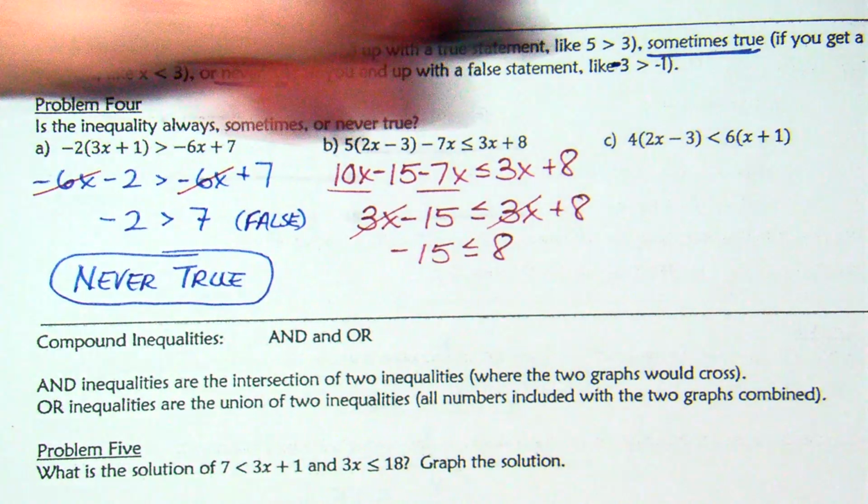And I'm not saying you have to write true and false next to them before you write the always or never. That's just part of my teaching notes there.